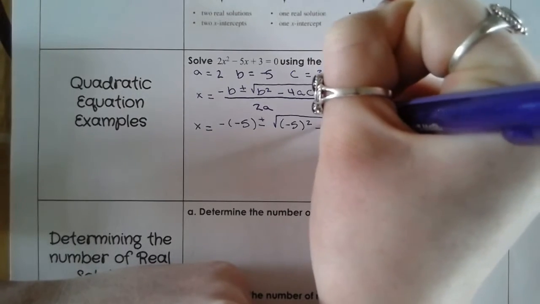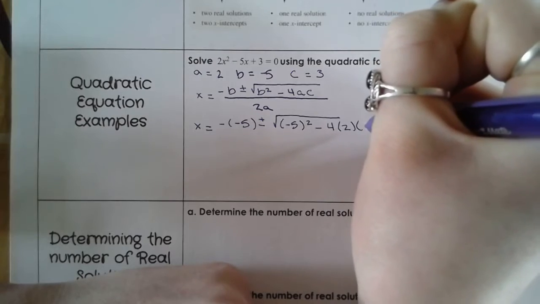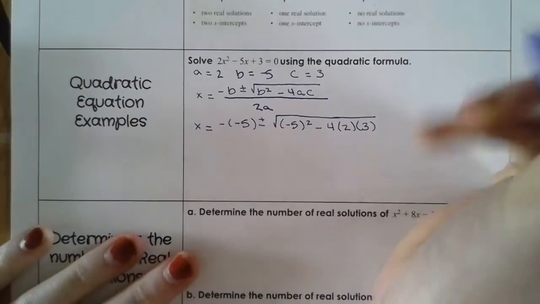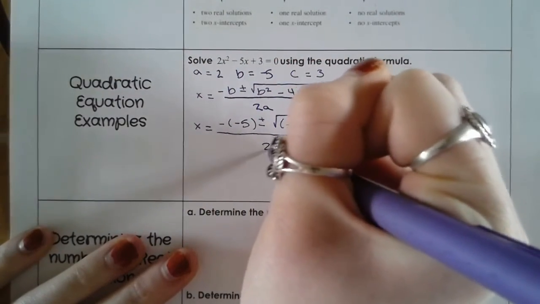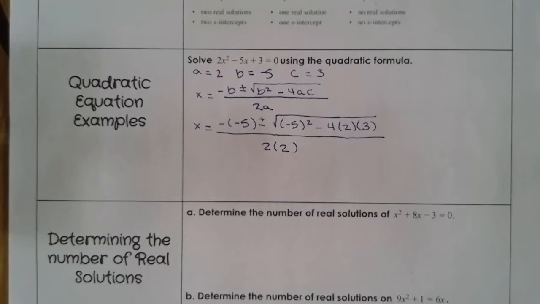And then I'm subtracting 4 times 2 times 3. Then this entire thing is over 2 times 2. All right, seems like a lot, but let's just break it down piece by piece.